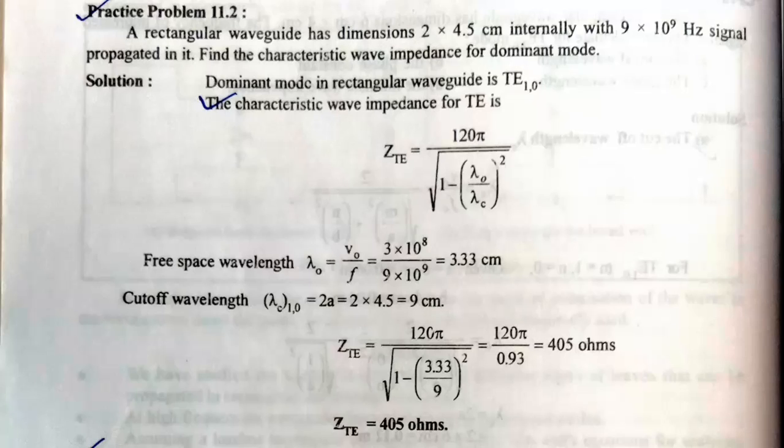Likewise, you can get the 120 pi or the 377 instead of taking the E and the H. If you don't have the equations of E and H, at that moment you can consider your characteristic impedance either directly mentioned in the numerical, or if not mentioned, with the help of the constant values, that is the mu and the epsilon, you can find that the value of intrinsic impedance is 120 pi or 377.